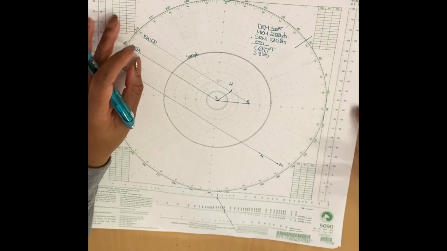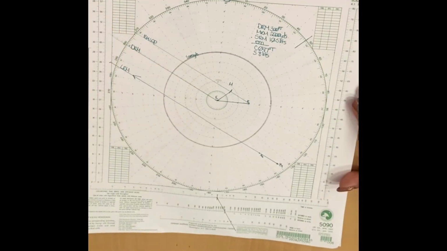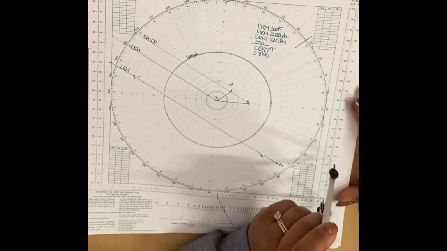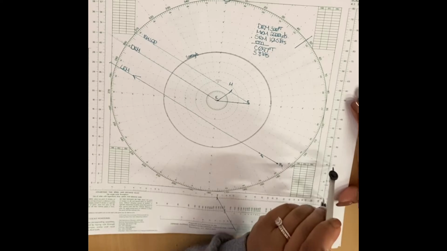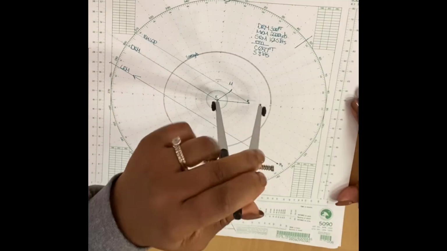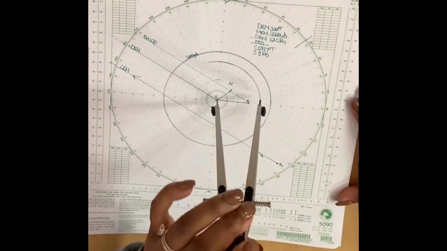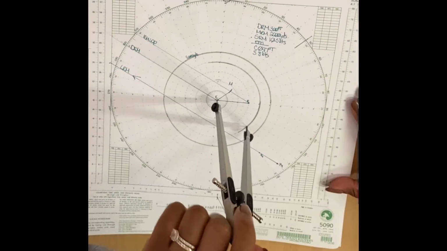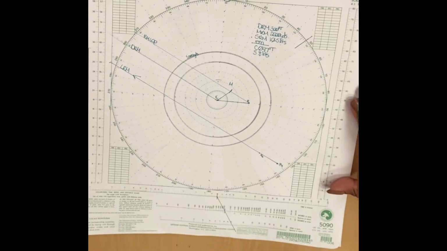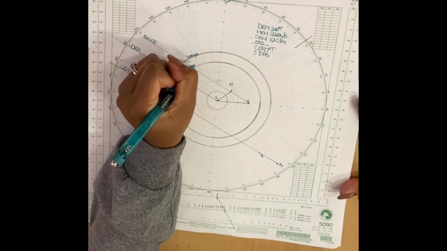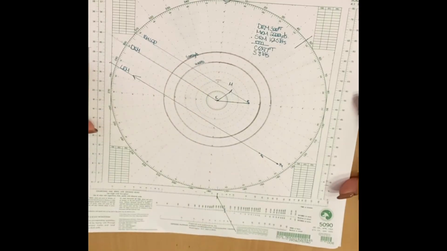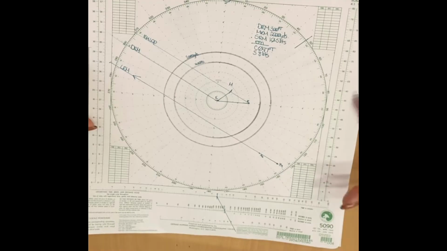The next constraint that I'm going to apply is the speed of 20 knots. So I'm going to come over to my speed scale and set my dividers to 20 knots. Then I'm going to draw that circle around my ship to show the 20 knots that the CO said I have to stay at, or increase my speed to. I'm going to label that circle as 20 knots.